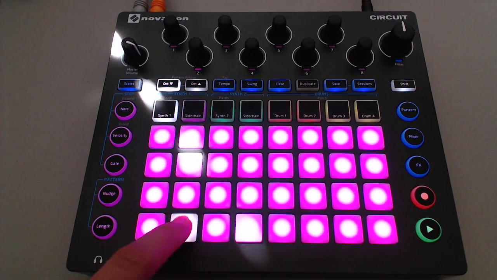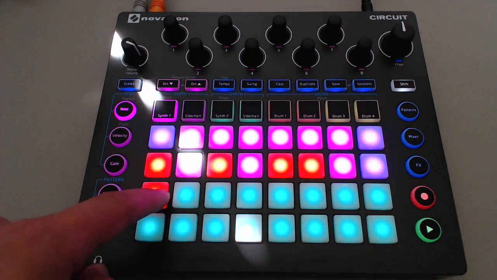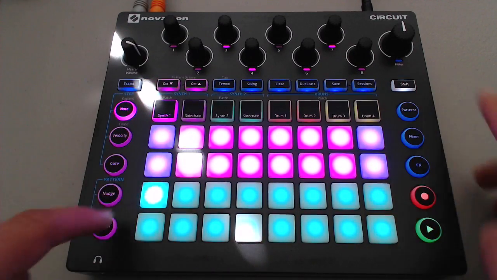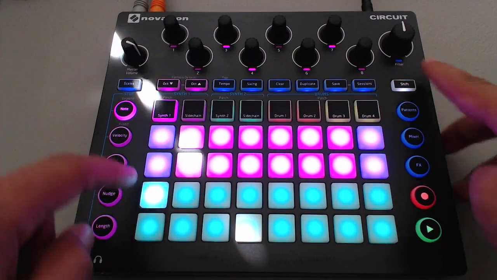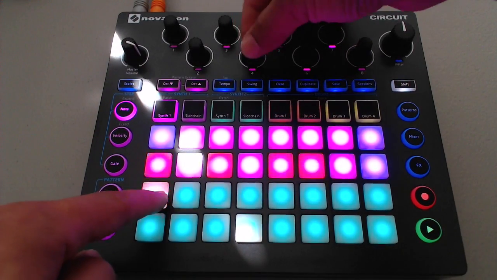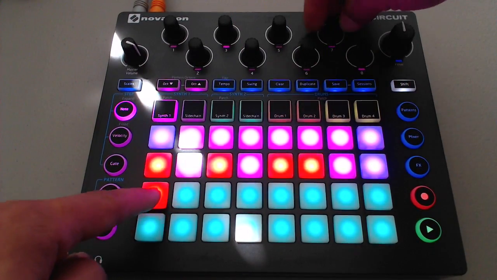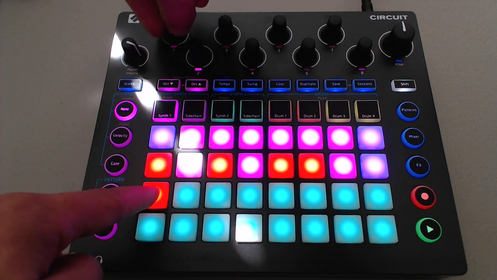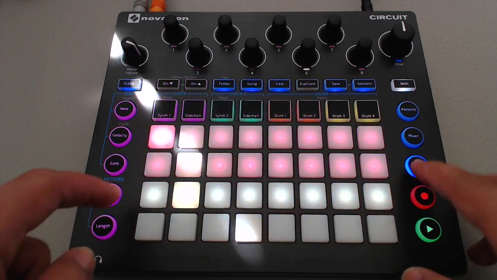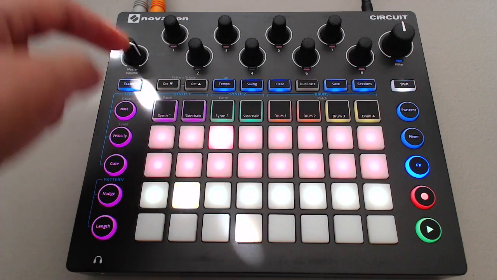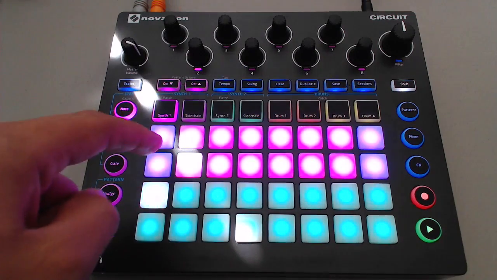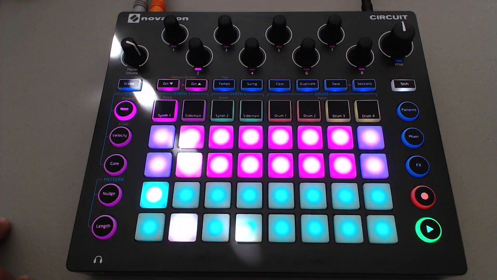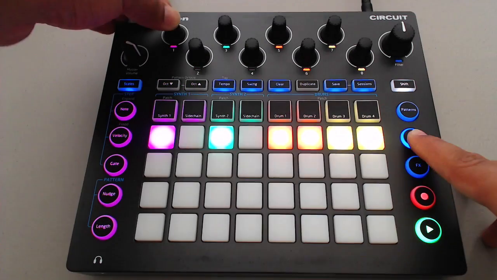So if you were to change this to something else that's polyphonic, shift up, let's leave it low. Maybe give that one a little bit of delay. I'm going to lower the volume on that one too.